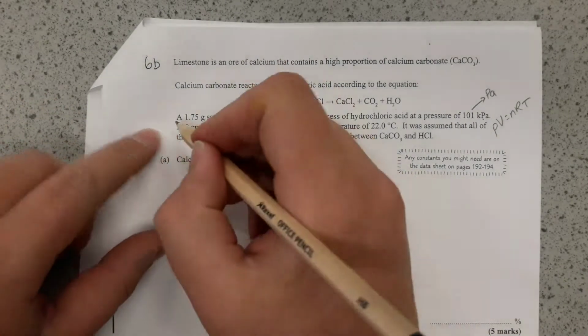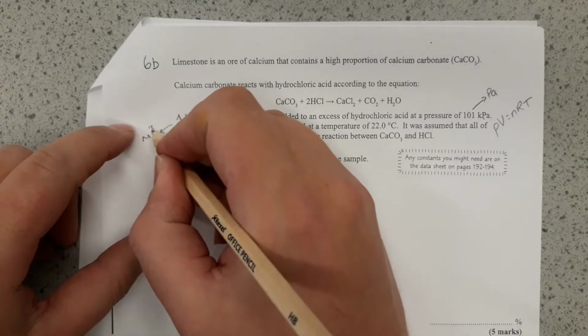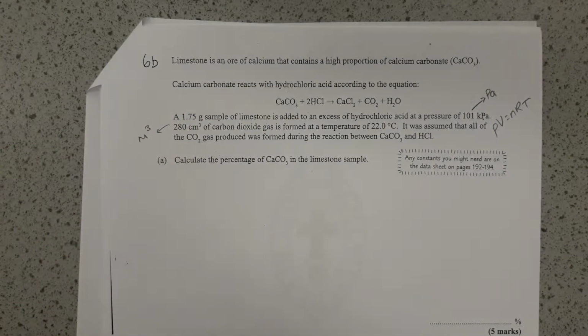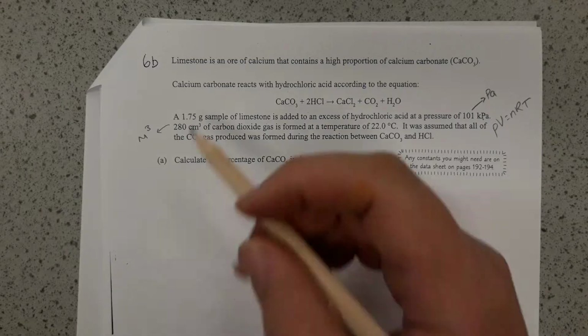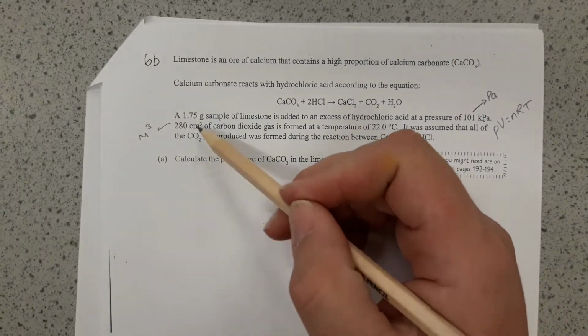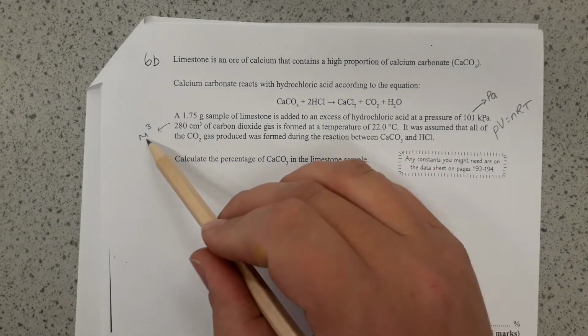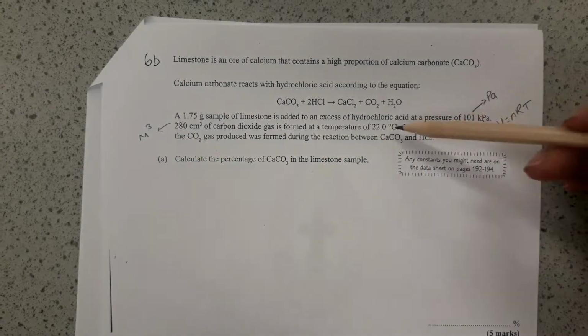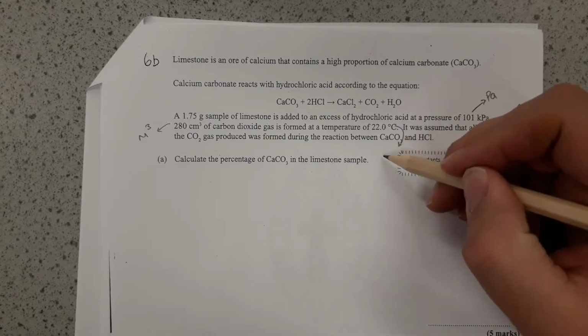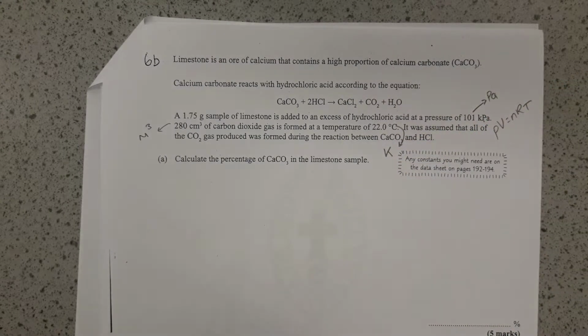Volumes all need to be in meters cubed. Unusual, but it is the SI unit for volume. Obviously in chemistry we tend to deal in centimeters cubed and decimeters cubed, but for the purpose of the ideal gas law we need volumes in meters cubed. And lastly, temperatures need to be in Kelvin. So we're going to have to convert all of these values into the correct units first to make sure we can deal with the ideal gas equation properly. So let's start with that.